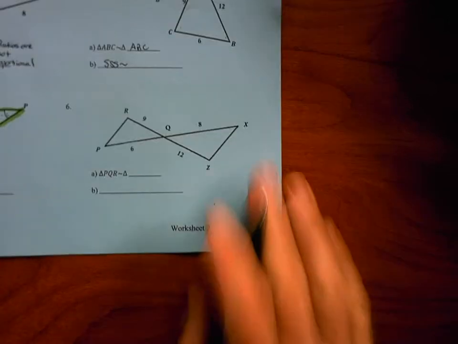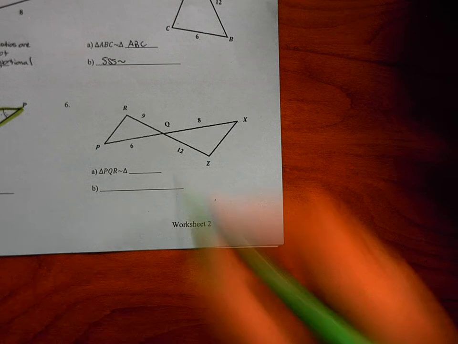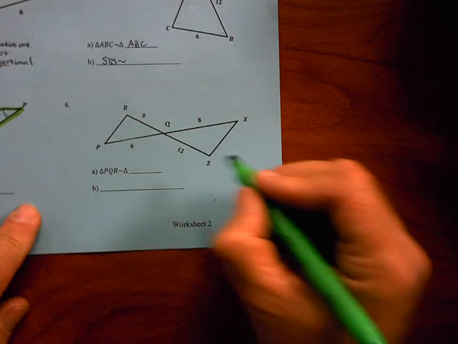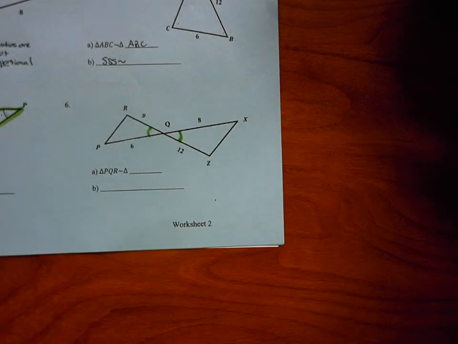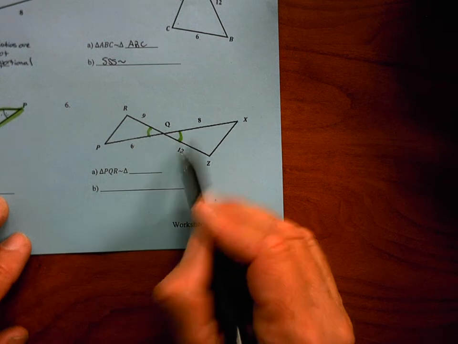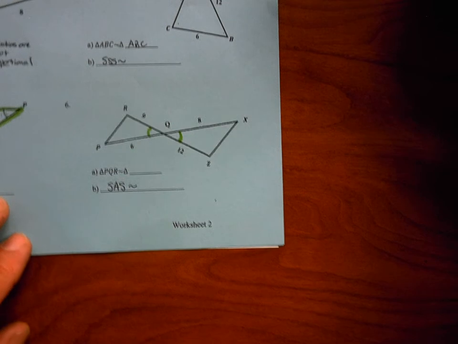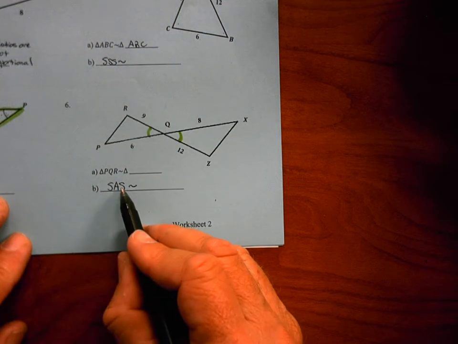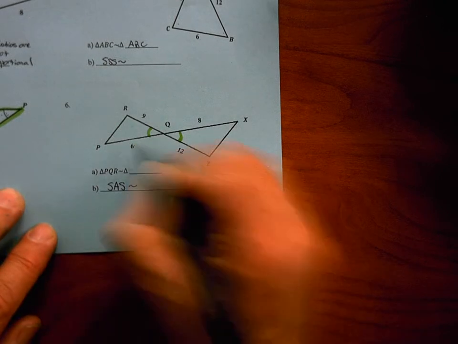Number 6. I'm not going to highlight the two triangles because they're obvious. And you should notice right away that this triangle has vertical angles. And this is number 6, so what do we have? Well, we have an angle and 2 sides in each triangle. So this would mean that side, angle, side is my only possibility. Now let's see if it actually works, though. We have to set up the ratios. So 6 corresponds with 8.